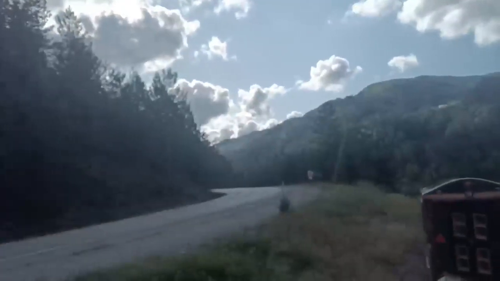Sorry about that, I bumped into my bike. So there's the caravan, and this is the valley that I am cycling through on the way up, and that is the direction that I'll be heading off later on today. It's very pretty here.